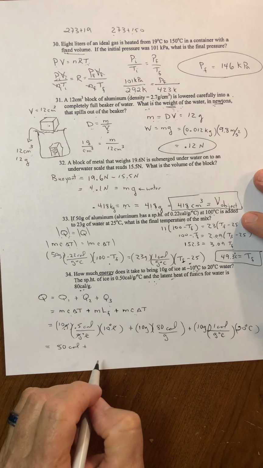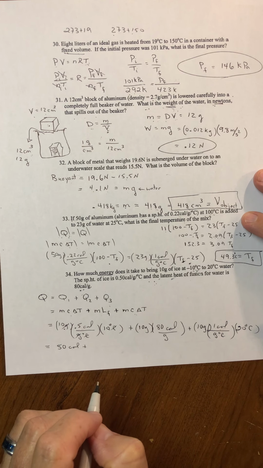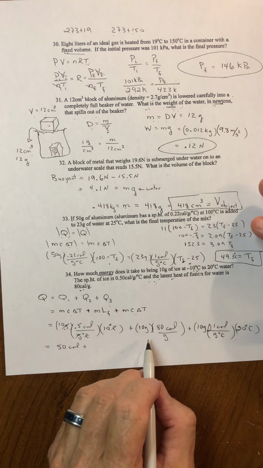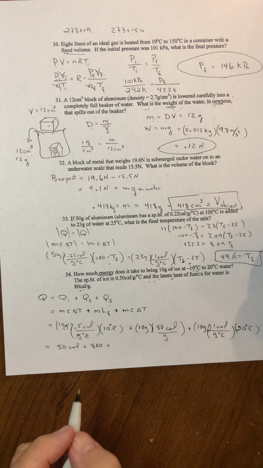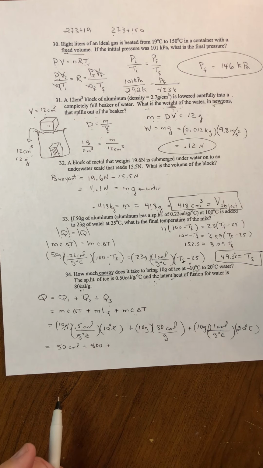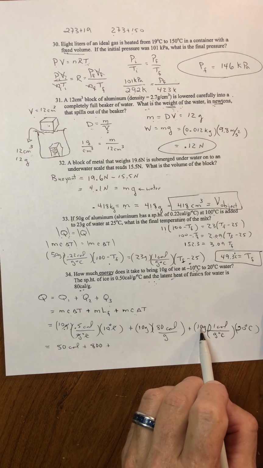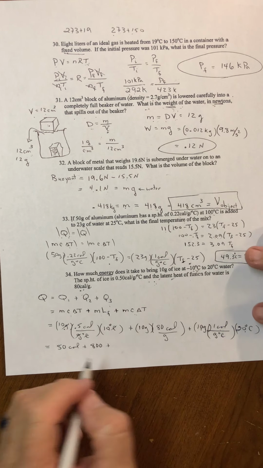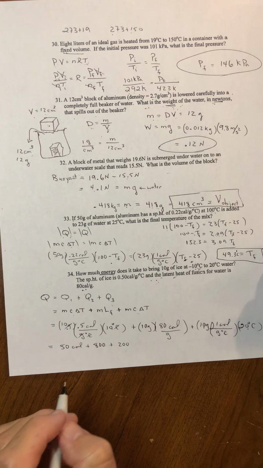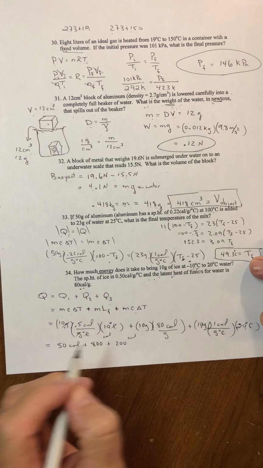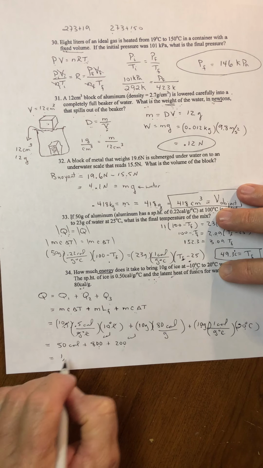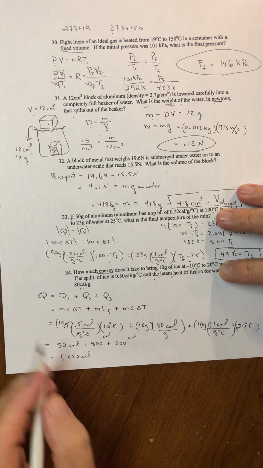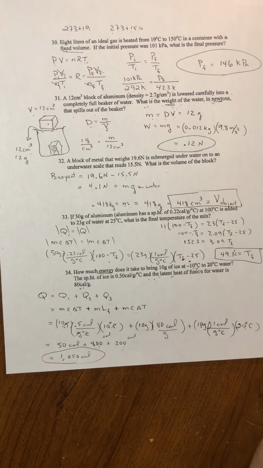10 times... Did I do that right? Yeah. Okay. And then 10 times 80 is 800. And then 10 times 20 is 200. And all of these are calories. So 800 and 200, that's 1,000, and then 1,050. So 1,050 calories would be the total. All right, good. Well, I hope that went well for you.